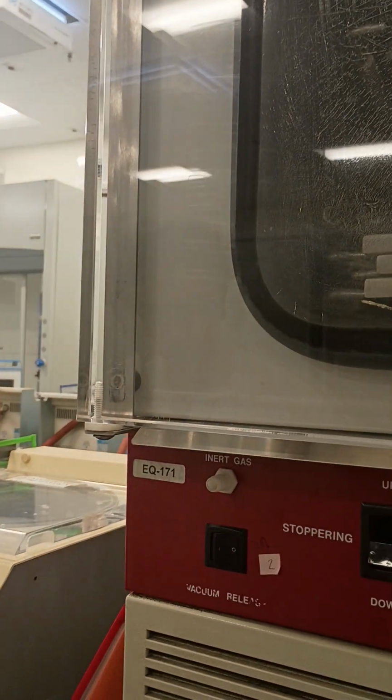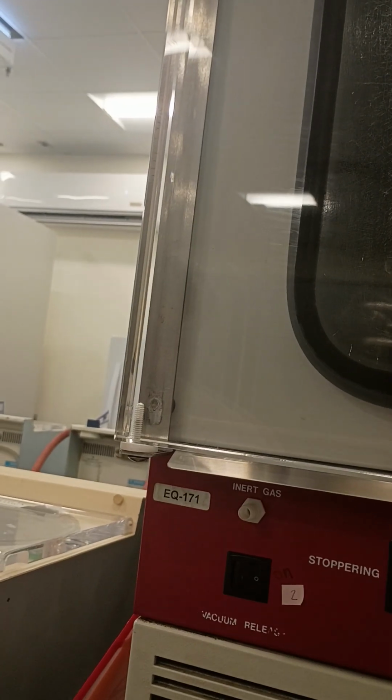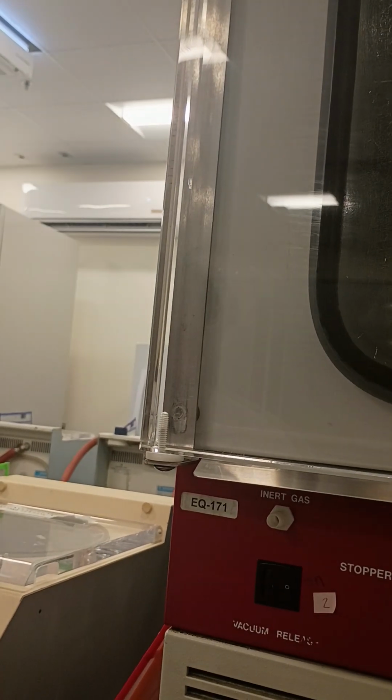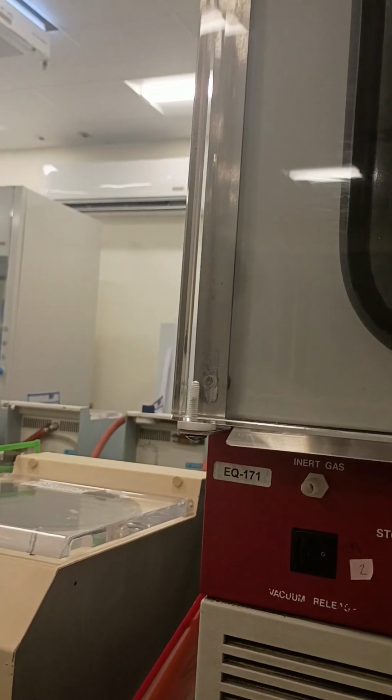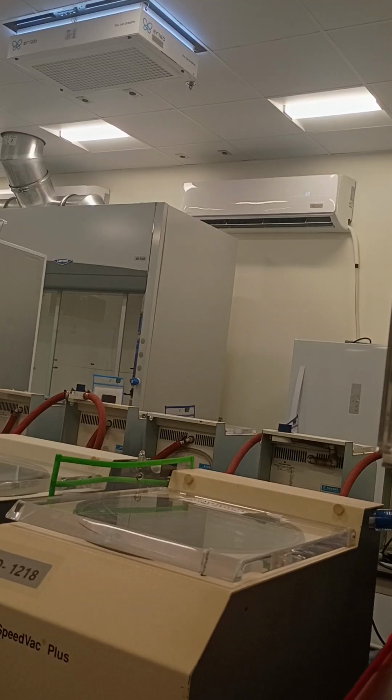When you want to turn on the heat, you see where it says power, you just give it some power. But the principle is the same. You're loading up. This is your vacuum. You turn on your vacuum.